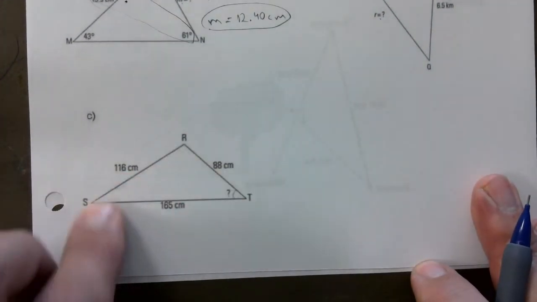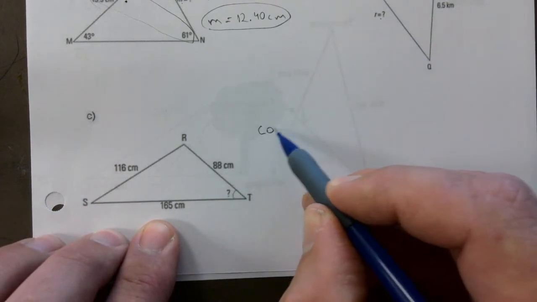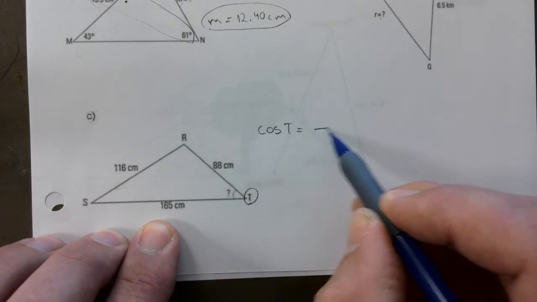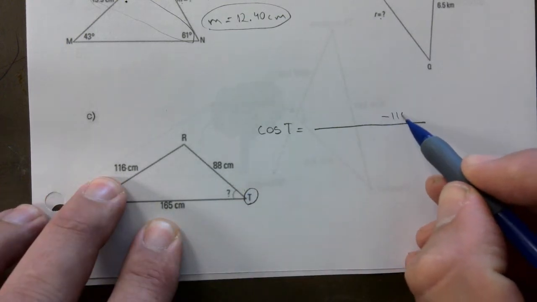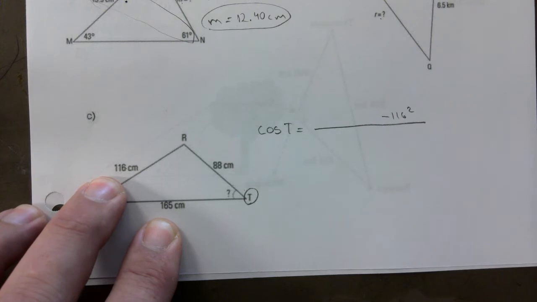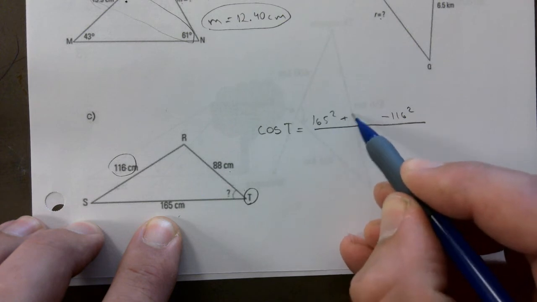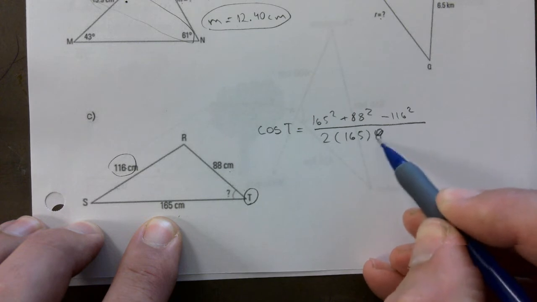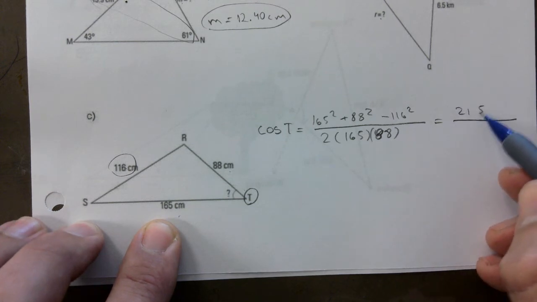Then you have the 3 sides. So here we had some difficulties with notation. So you gotta start with cosine of the angle you want, which is T. Put the side across from the angle you want. Put that in first. That's the safest bet, right? And then take the other 2 sides. So it's 165 squared plus 88 squared, 2 times 165 times 88. Right, like that. Figure out what the top and bottom amount to. So that's 21,513.